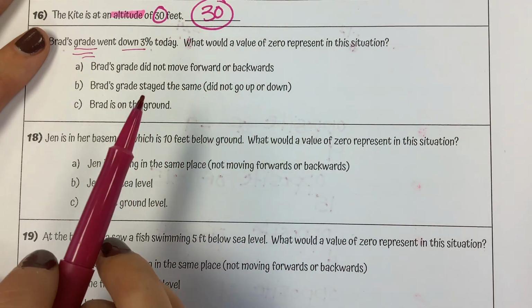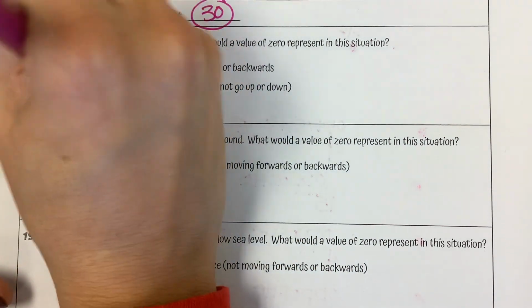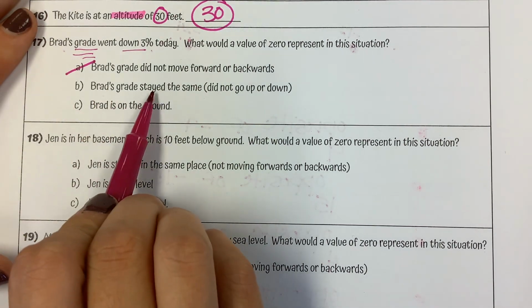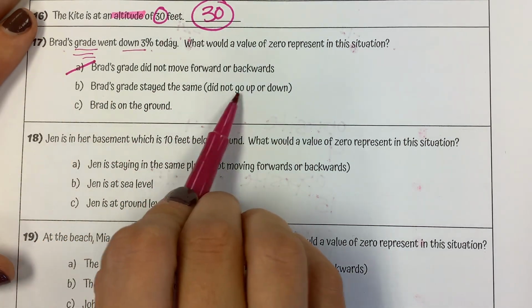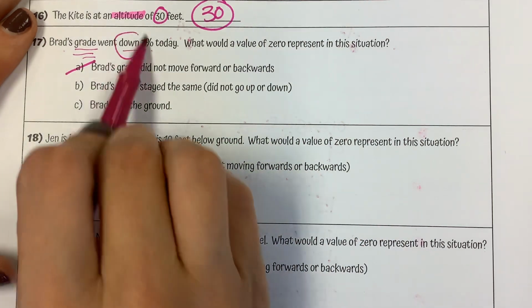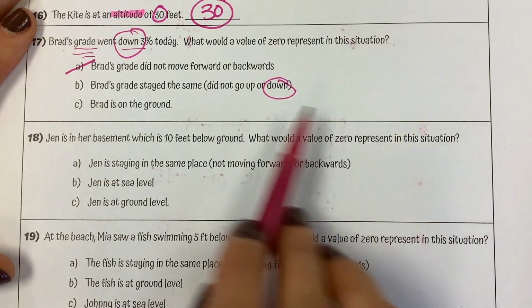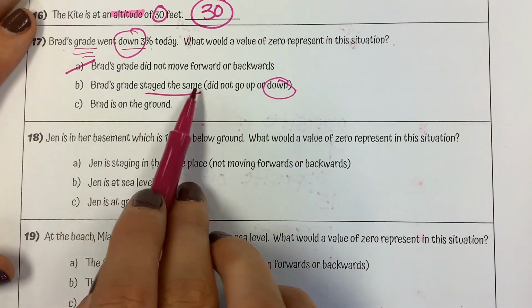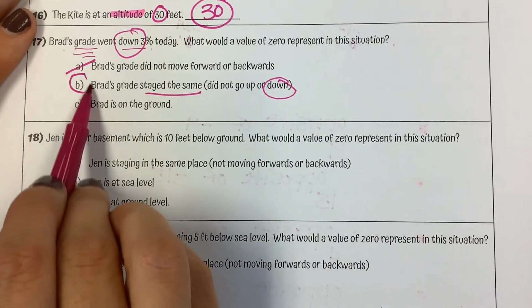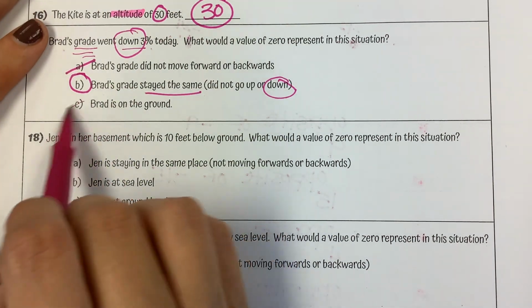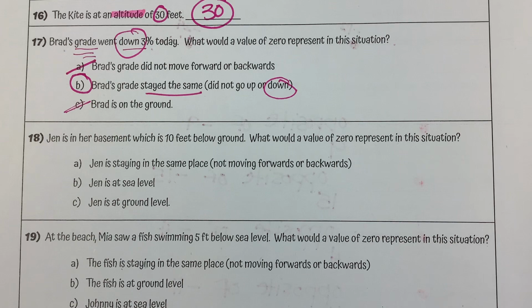Do our grades move forward or backwards? No. It goes up and down, not forward and backwards. Brad's grade stayed the same, so it didn't go up or down. Well, I see that keyword here, and that makes sense. Your grade can go up, it can go down, but if it changed 0, it stayed the same. It didn't go up or down. And then I'm going to double check the last one. Brad is on the ground. That doesn't make sense. We're talking about grades.